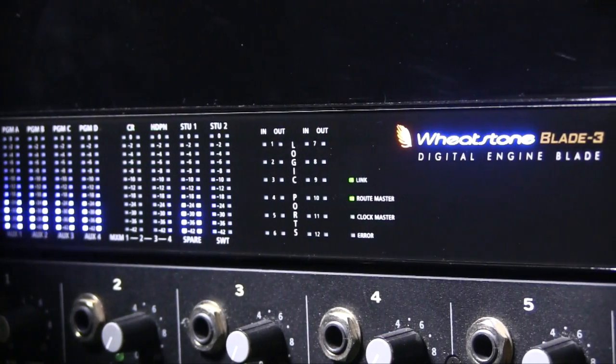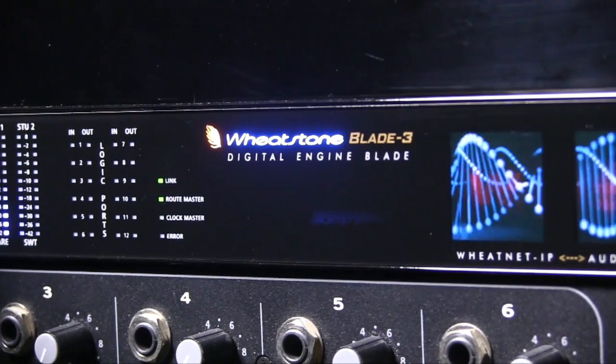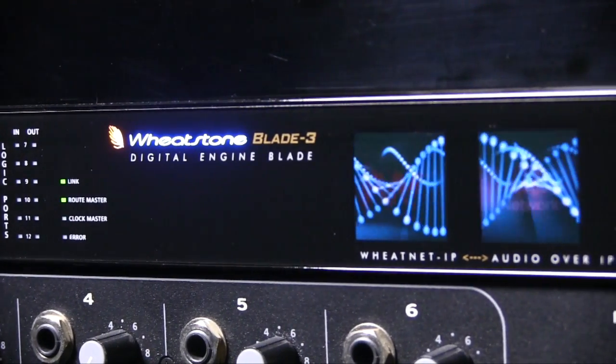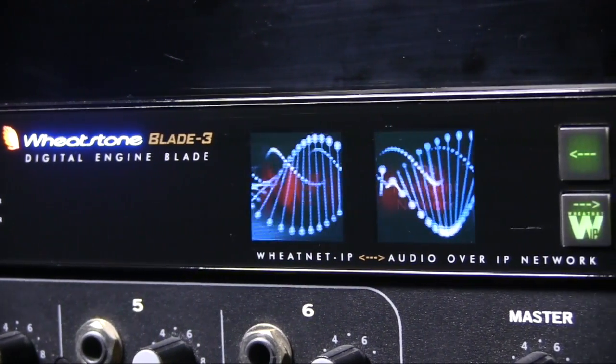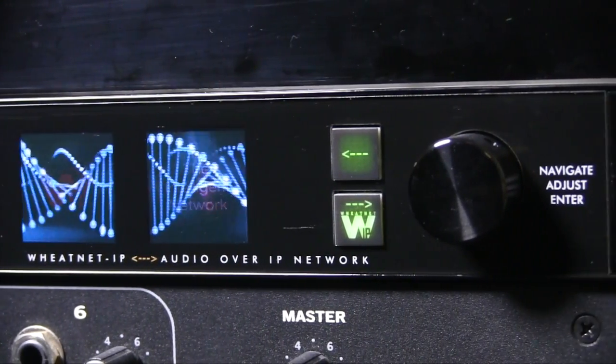Finally, because everything you need to do in IP broadcast audio is built into each blade, WheatNet-IP offers the creative sound engineer the ability to deploy and control sound in ways that have never been practical before now.